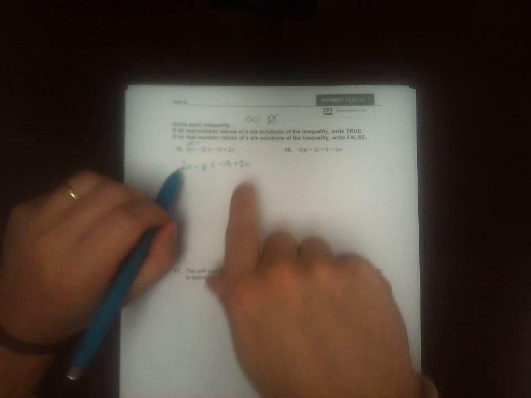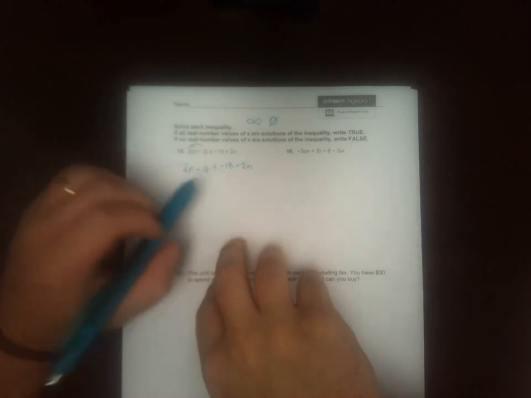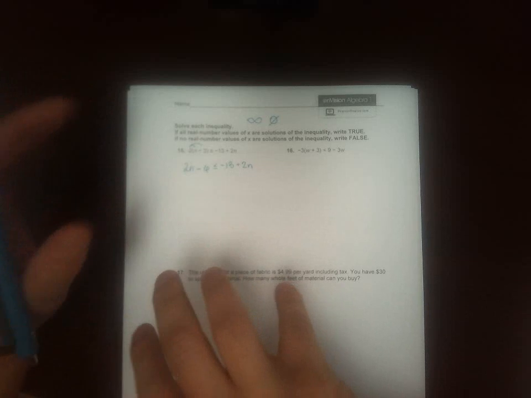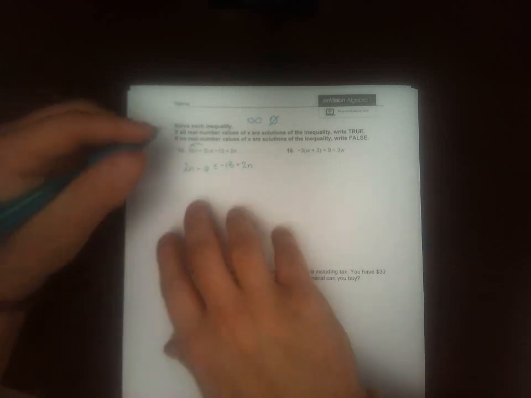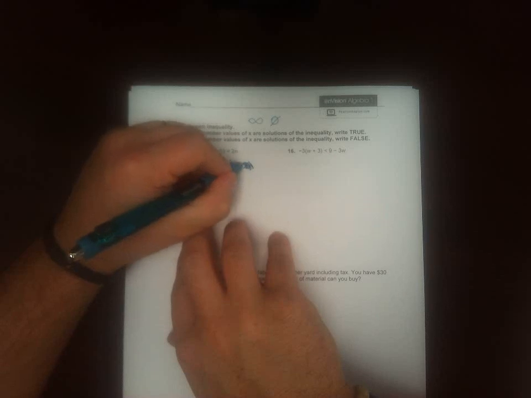Now, what do you notice about both sides of the inequality? Okay, same variable with the same coefficient, right? They're both 2n. With an equation, we stopped right there. If this were an equation, this would have no solution. But let's not make that decision yet for the inequality. What I want you to do in this case is go ahead and mark out your variables. If they match, mark them out.